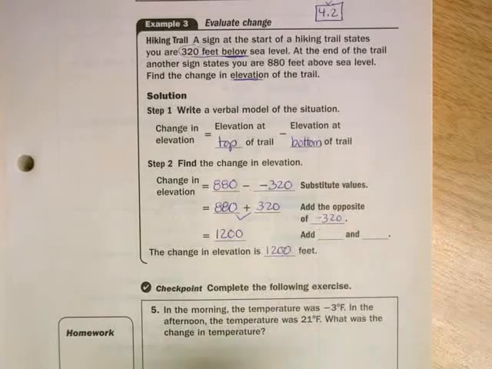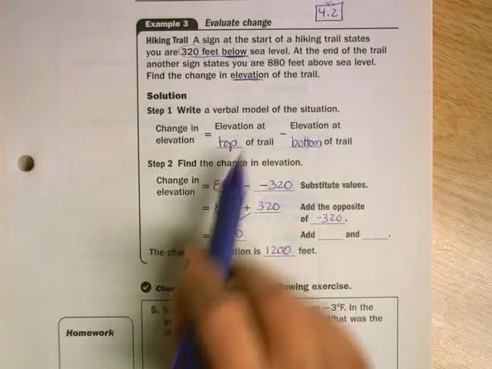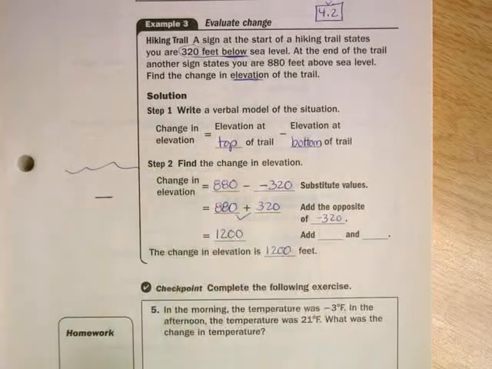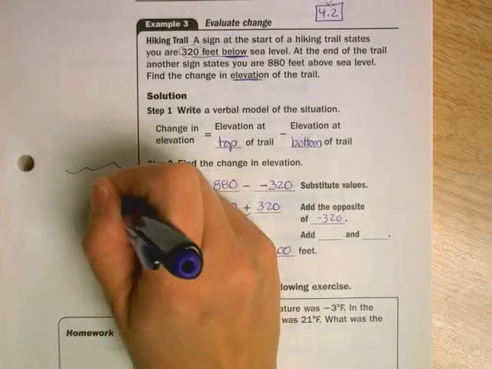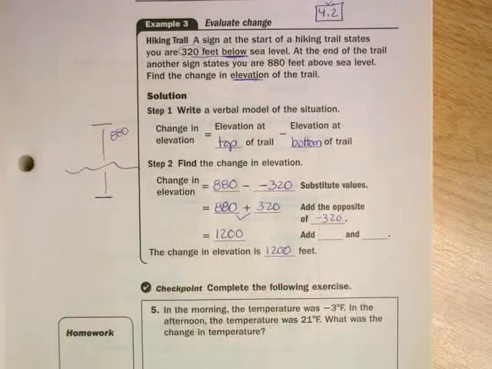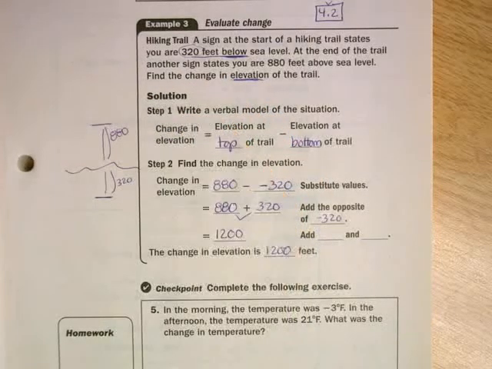So we hiked 1200 feet up. That's a lot. Does that make sense that it could be more than 880? If you're starting at sea level, you're starting somewhere below sea level, and you're climbing all the way up to 880 above sea level. You got 880 there, plus another 320 from below. Is that what we ended up doing here? Added them up. So it does make sense.